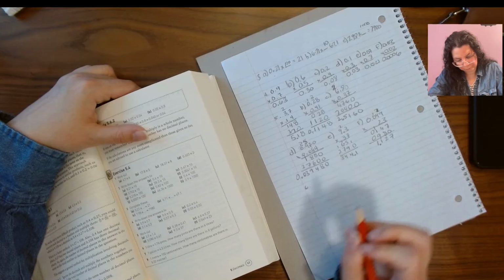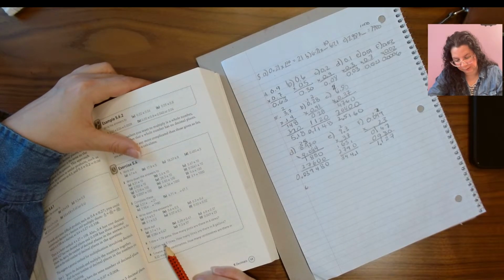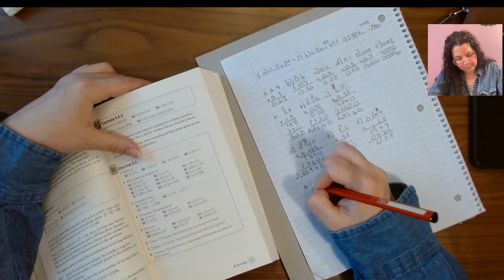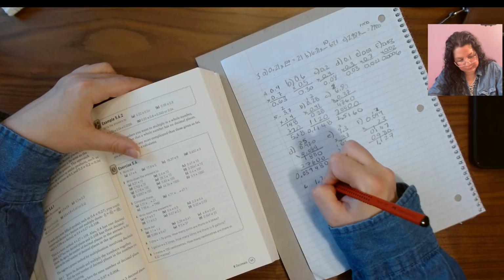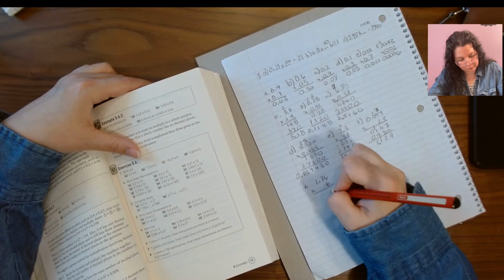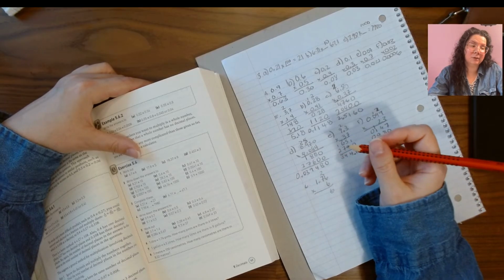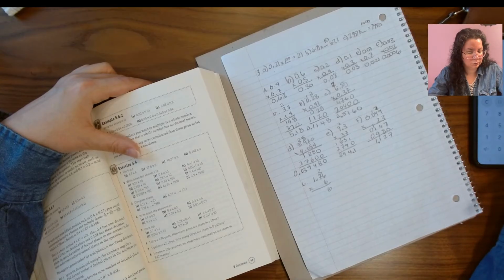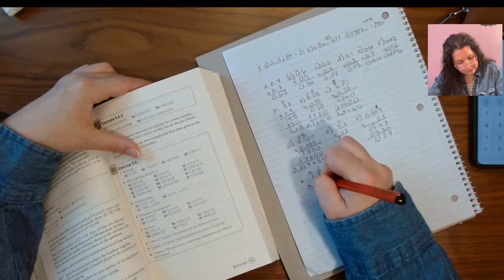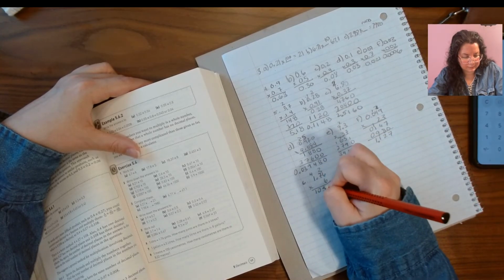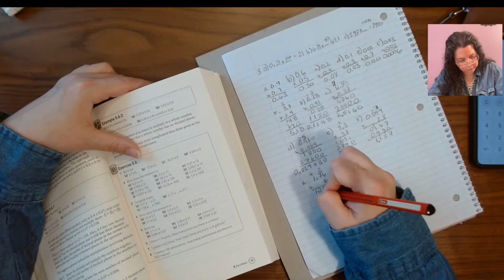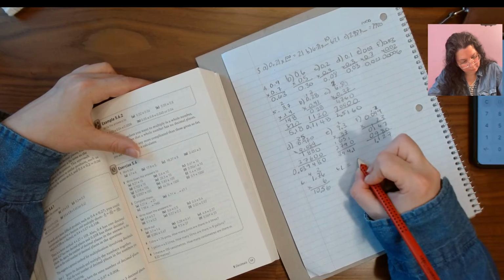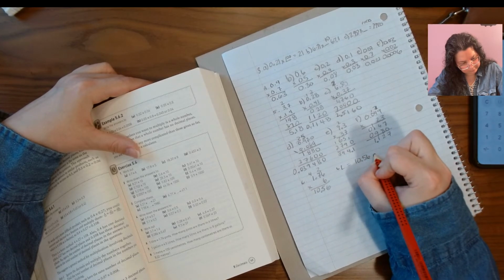6. 1 liter equals 1.76 pints. How many pints are there in 6 liters? So it would be 1.76 times 6, which is 6 times 6 is 36. 6 times 7 is 42, 45. 6 times 1 is 6, and then a 10. And we need 2 decimal places. So 6 liters equals 10.56 pints.